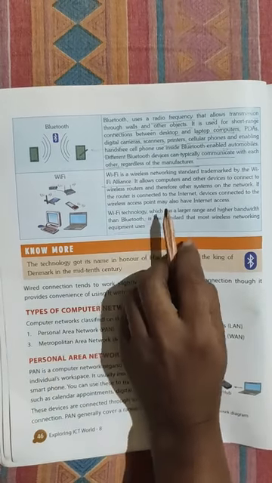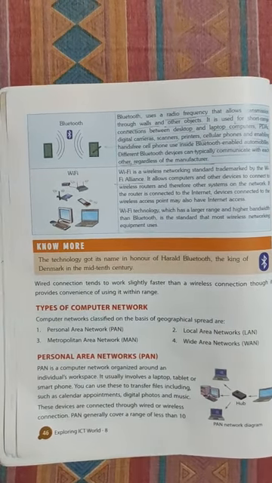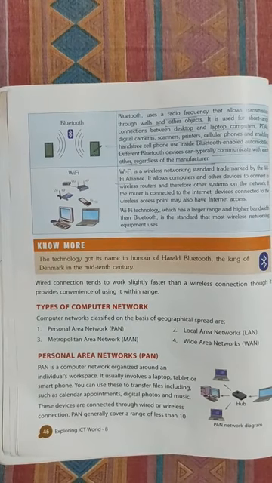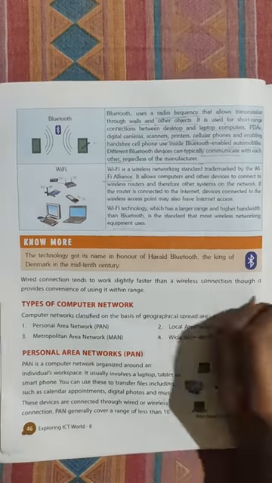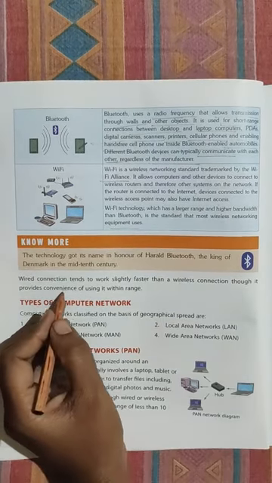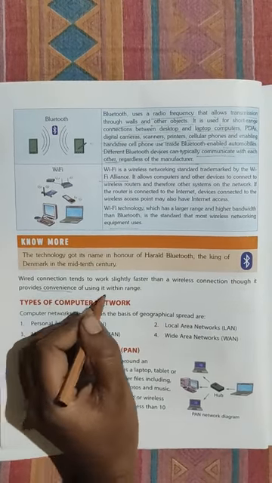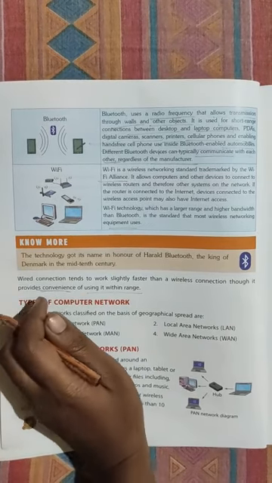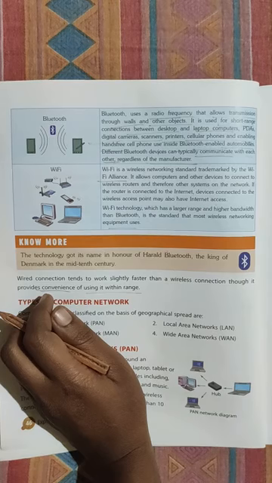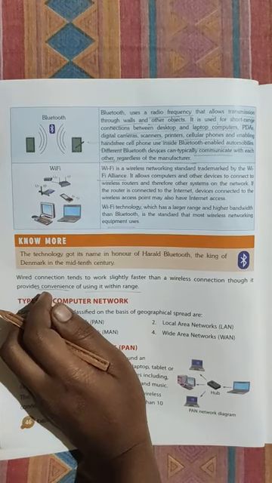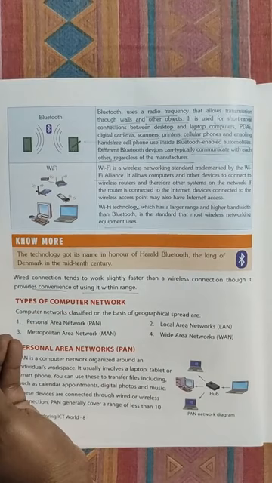equipment uses. Okay, a wired connection tends to work slightly faster than a wireless connection, though wireless provides the convenience of use within range. Okay. Students, the remaining topics we will cover in the next class.